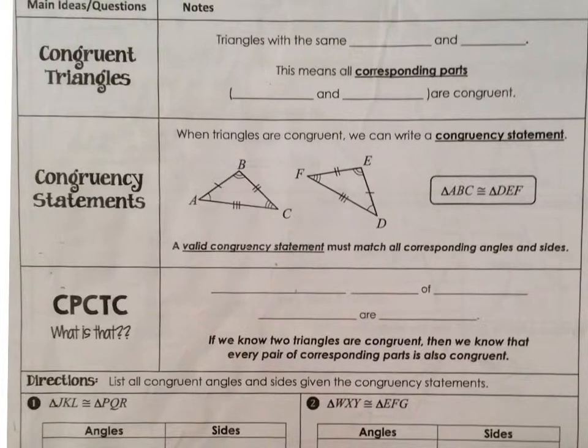So the first thing I want to look at is congruent triangles. What are congruent triangles? Congruent triangles are triangles with the same side lengths and the same angle measures. This means that all corresponding parts, meaning the sides and the angles, are congruent. So if a triangle has 3 sides and 3 angles, then we know that there should be 6 sets of things, 3 sets of angles, 3 sets of sides that are congruent.